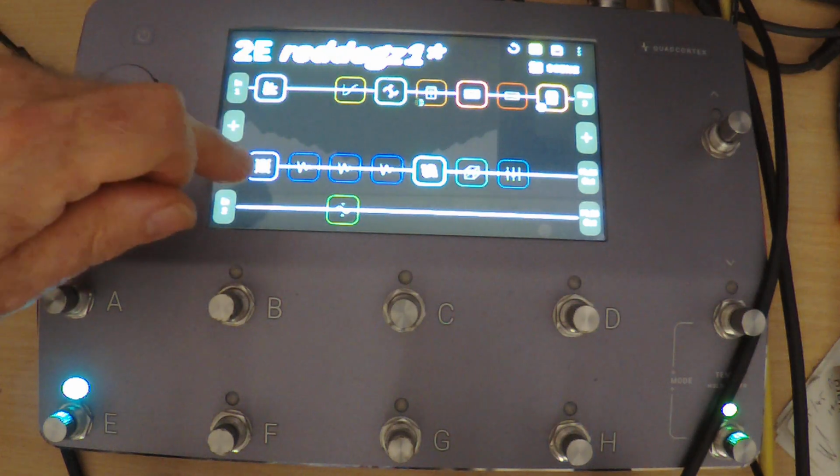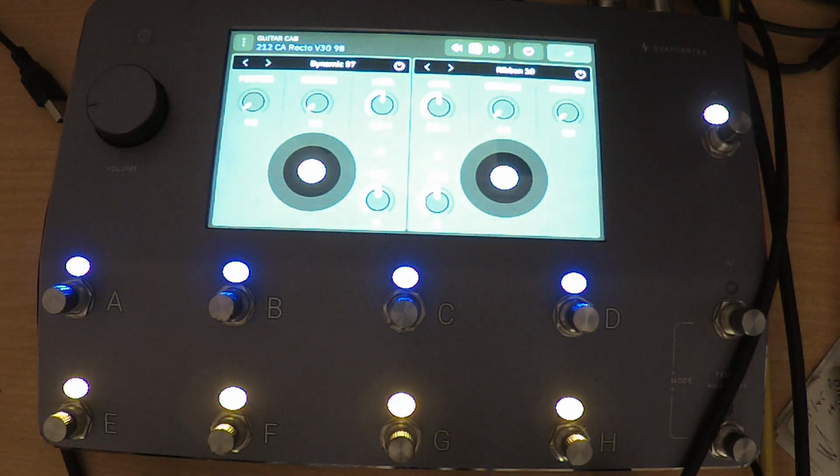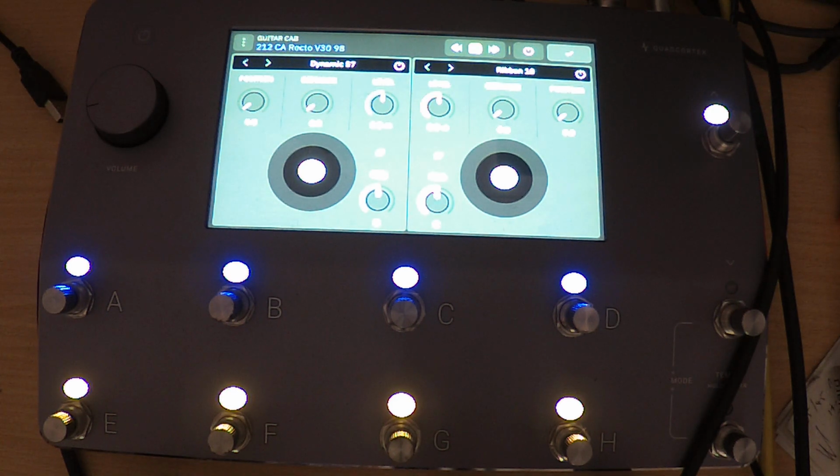And then the cabs. Cabs are an interesting thing because you can import millions of IRs. There are loads of IRs, and there are loads of cabs on the Quad Cortex. Anyway, the one that I seem to come back to the most, and it's quite similar to something I had on the Moore, which was a Mesa Boogie cab. It's not the 4x12 cabs. Tried all of those. The ones that I find are the most natural and the most musical are, in fact, the 2x12 cabs. So this is a 2x12 Recto cab, and I think it's got Vintage 30s, so these are original 90s Vintage 30s in. And it just sounds to me the most natural, clean, and for dirty stuff as well.